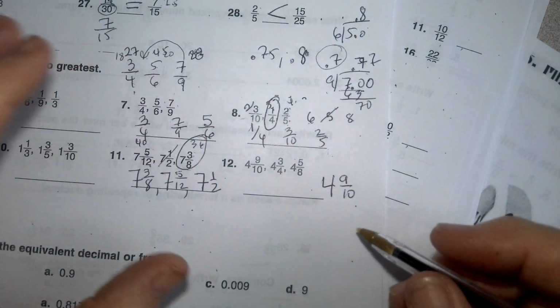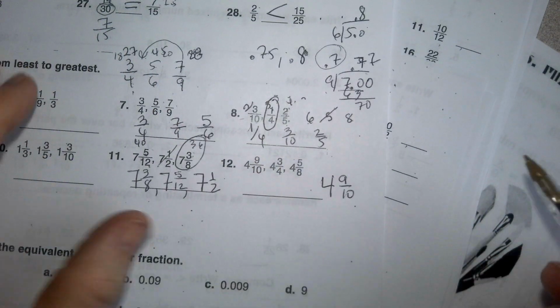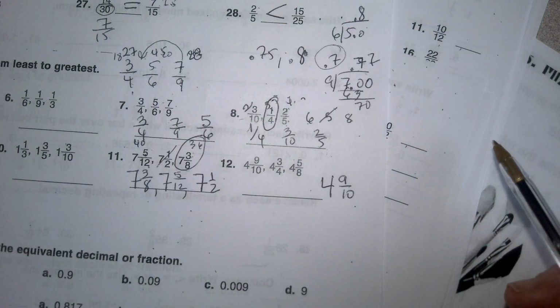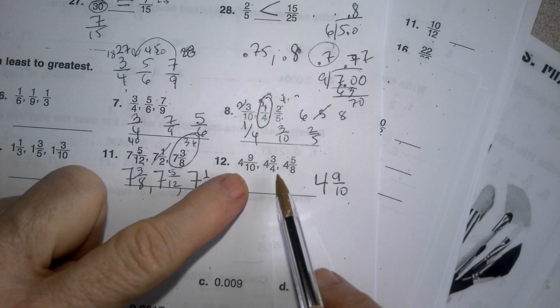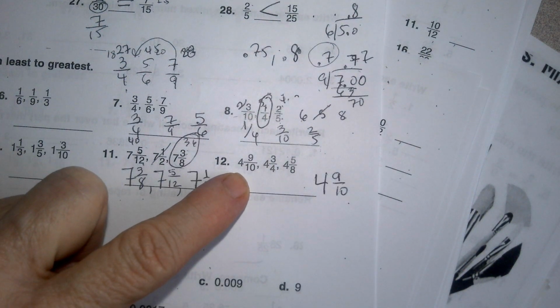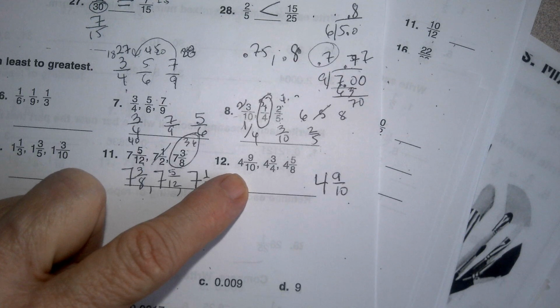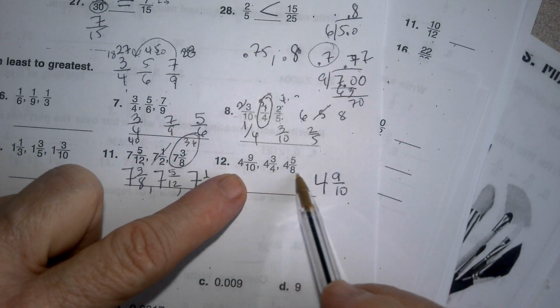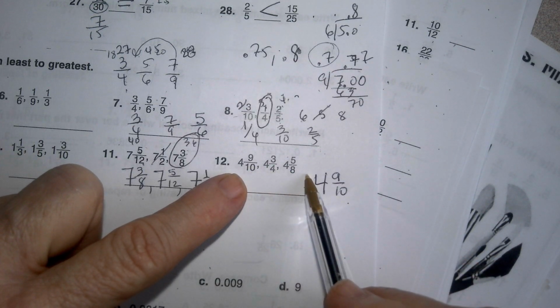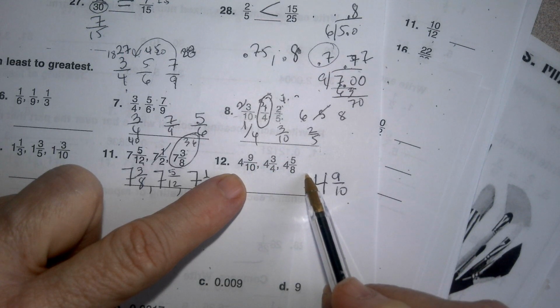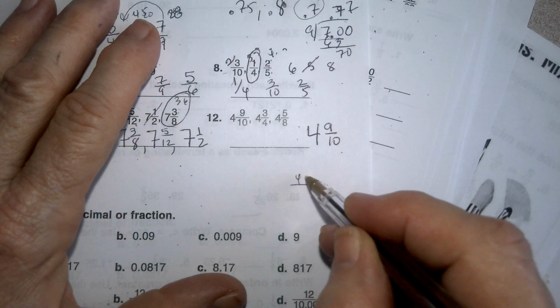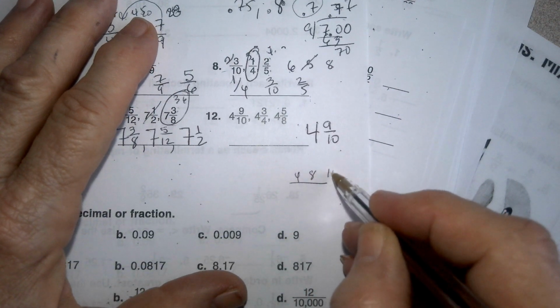Or I could have gotten common denominator. Who knows a common denominator? Is it 40? Okay. So I could have used a common denominator. Do you want to use common denominator or what? Yes. Guys, because you need to know how to do it. Again, common denominator, 4, 8, 10.